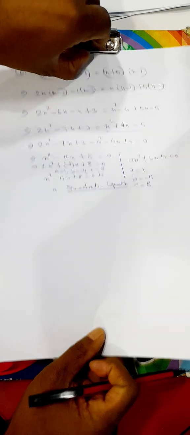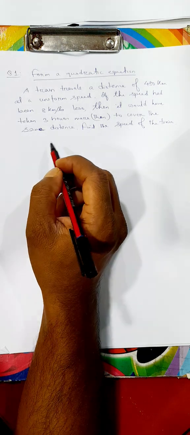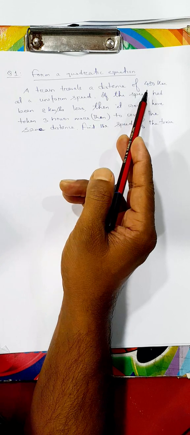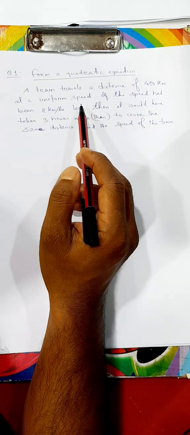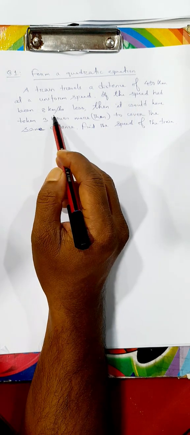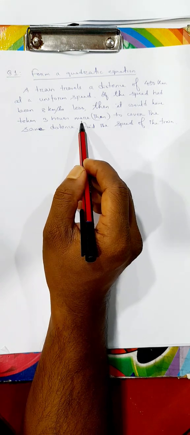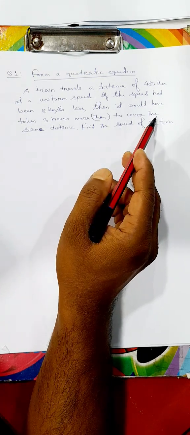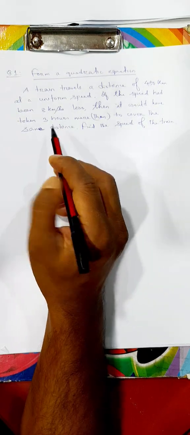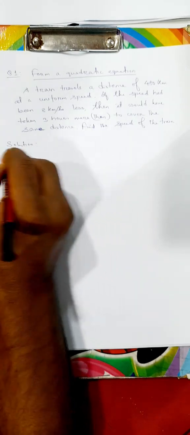Now let us try out how to form a quadratic equation. Suppose a train travels a distance of 480 km at a uniform speed. If the speed had been 8 km per hour less, then it would have taken 3 hours more to cover the same distance. Find the speed of the train.